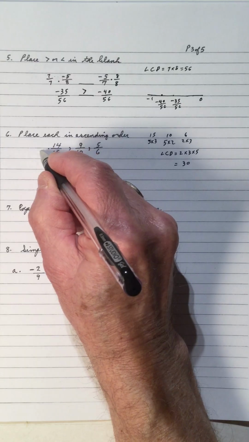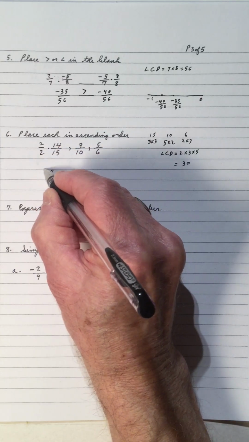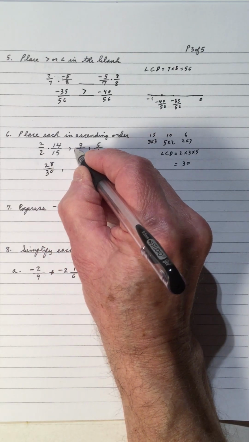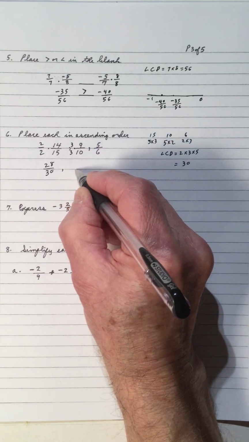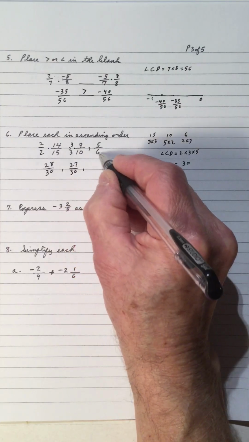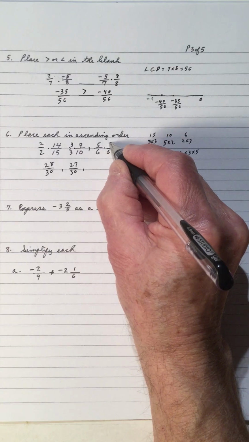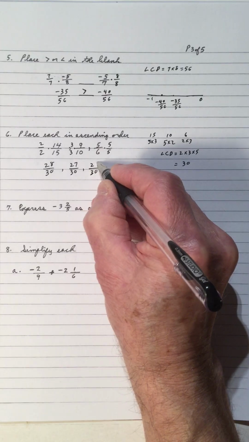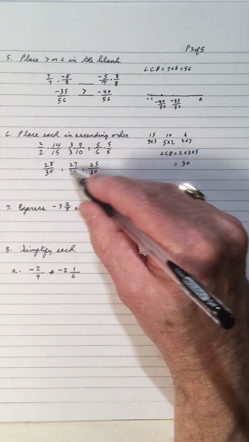So you multiply this one by 2 to get to 30. So that's 30 and 28. You multiply the 10 by 3 to get 30, so you multiply 9 by 3. So that's 30 and 27. And you multiply here to get 30. You need a 5, so you put 5 on the numerator. So that's 30 and 25. So they're all equivalent. These are all with denominators of 30.